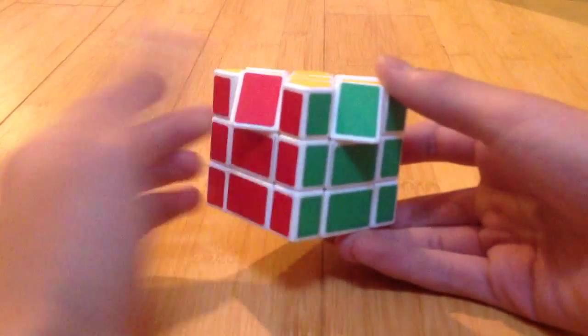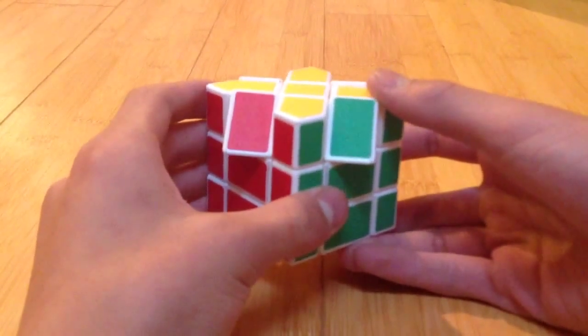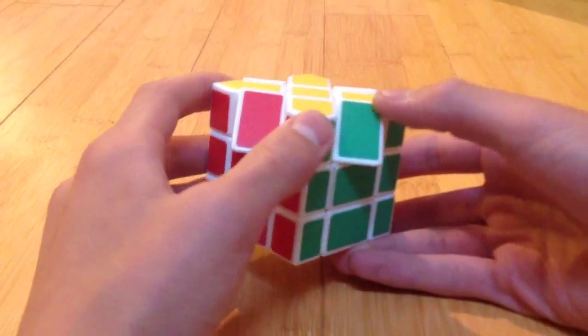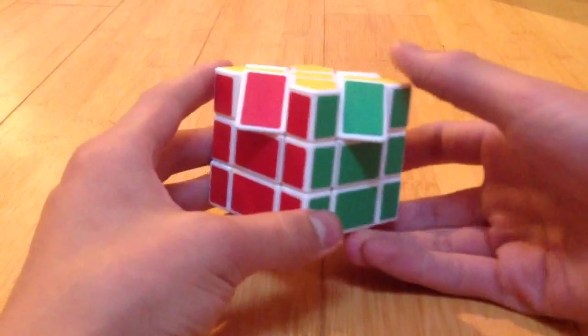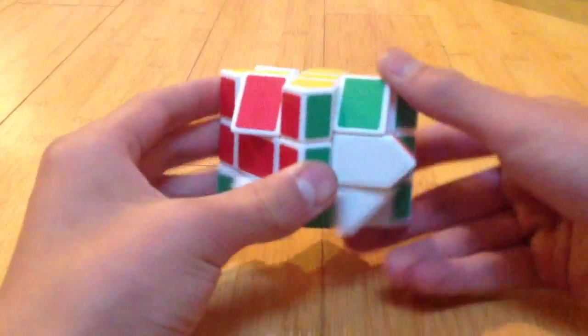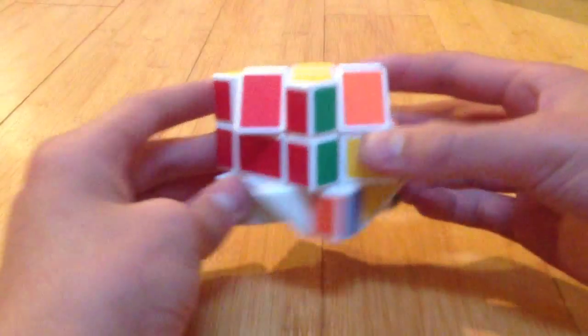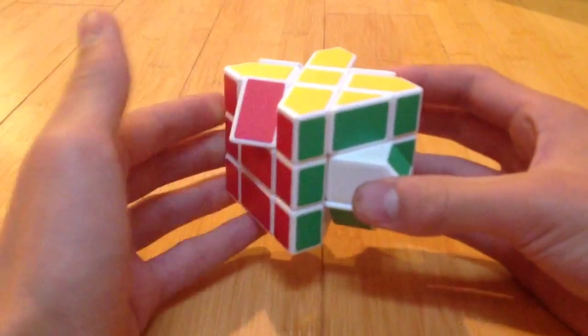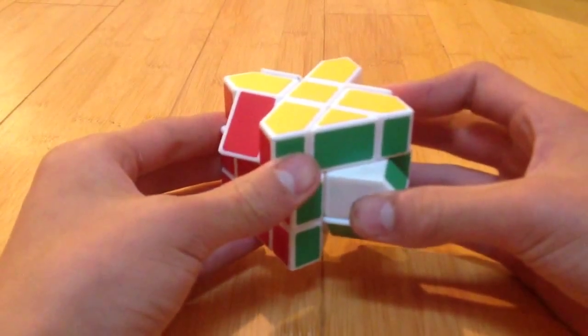So I remember this as more of a sentence, if you can call it that, rather than an algorithm. The algorithm format will be R prime, D prime, R, D. I remember it as down, left, up, right, because that's the direction that the faces go.